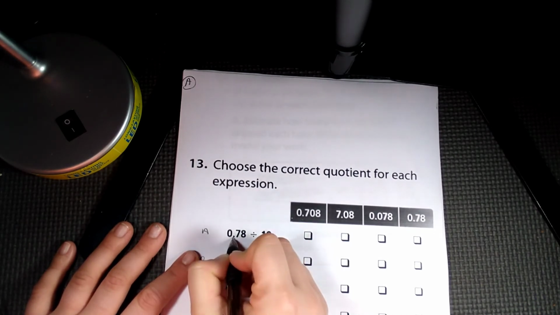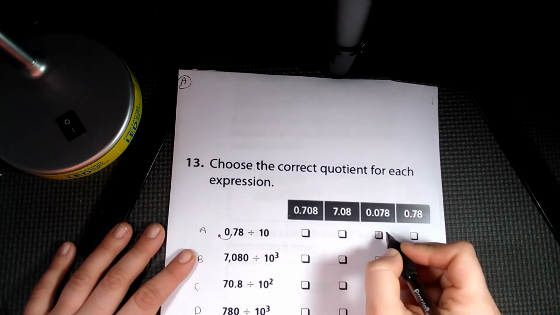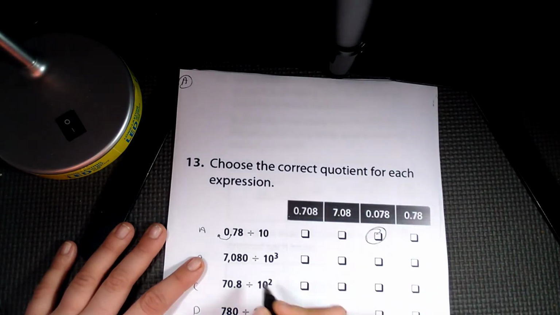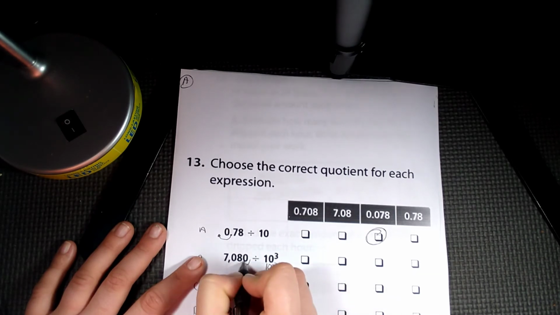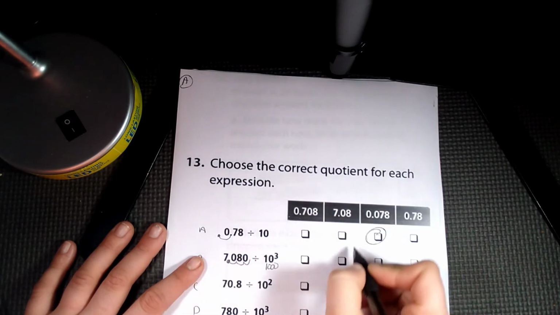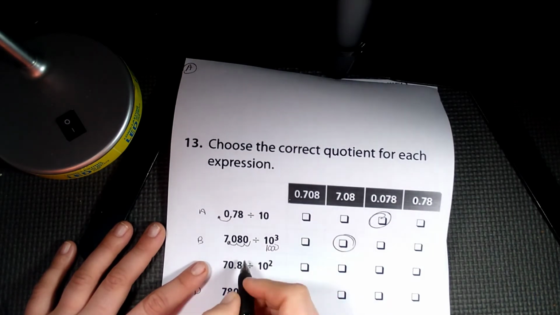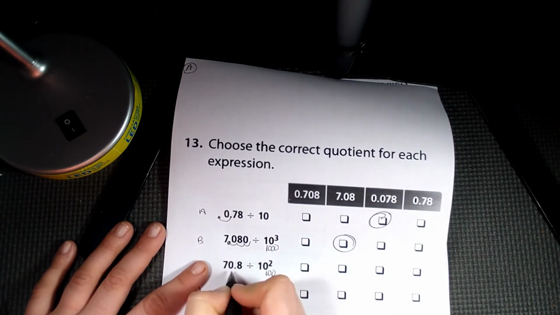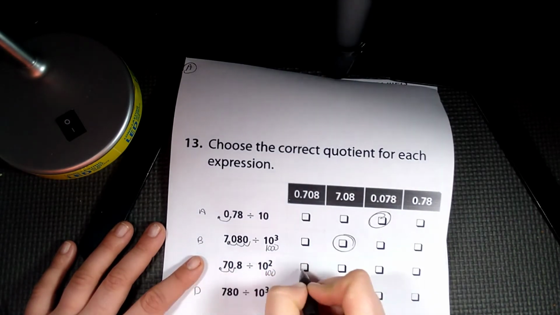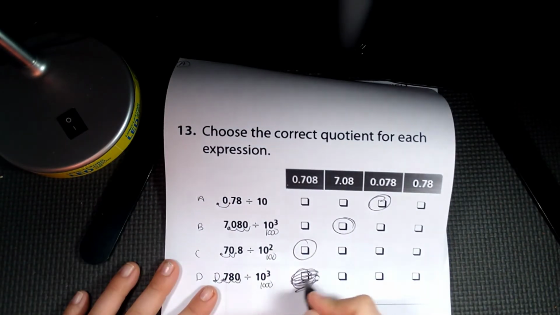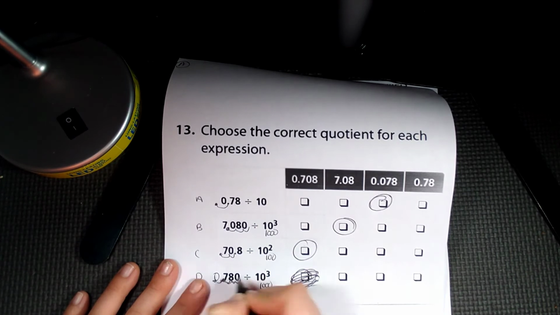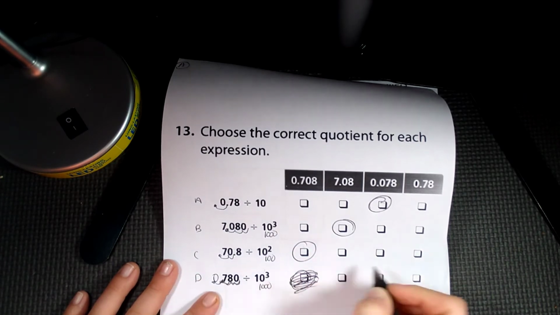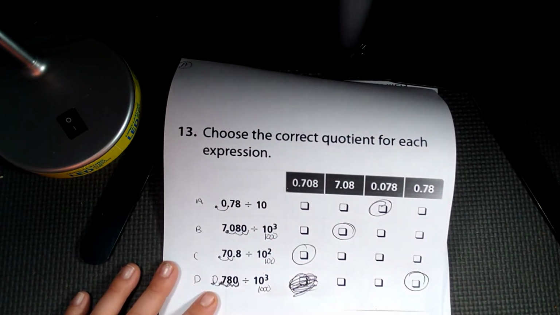So if I divide this by 10, it's going to be right here. If I divide this by 1,000, which is what 10 to the third is, 1, 2, 3, it would be right there. If I divide it by 100, which is what 10 to the second is, it would be right here. I accidentally marked that instead of up here. 1, 2, 3. If I move 3 spots, I'm going to end up with that answer.